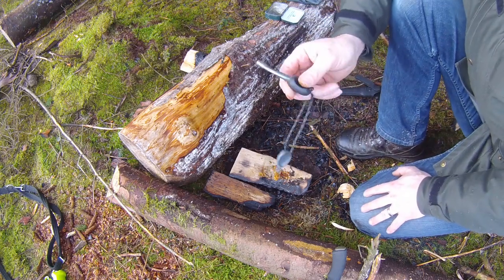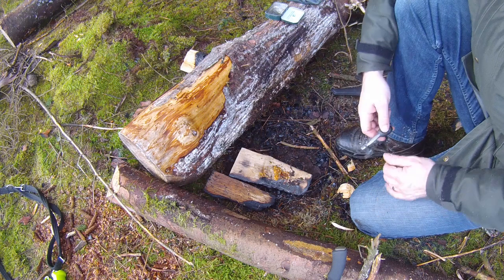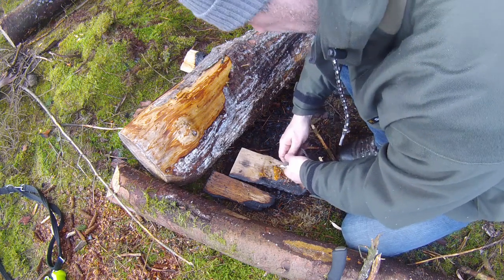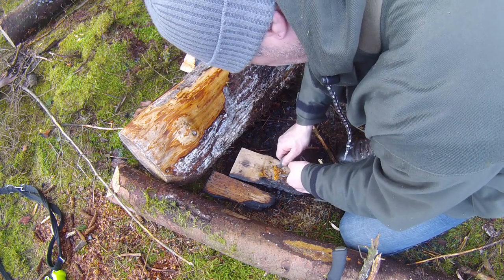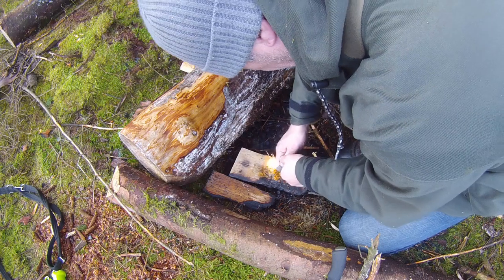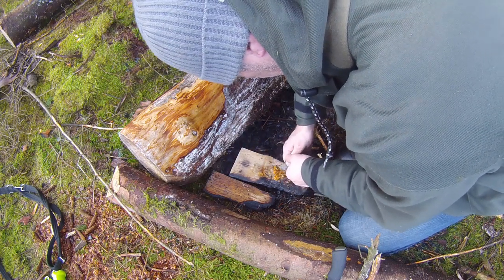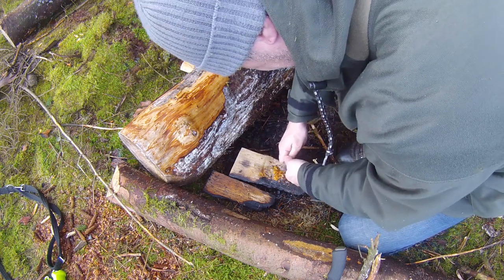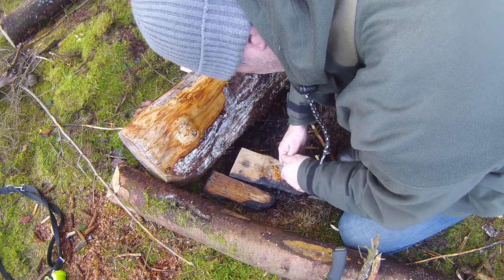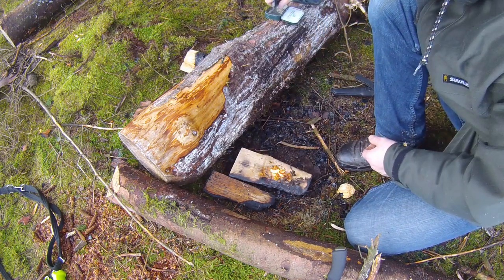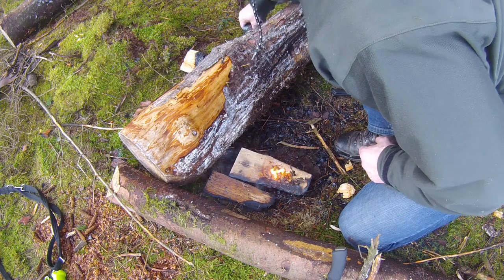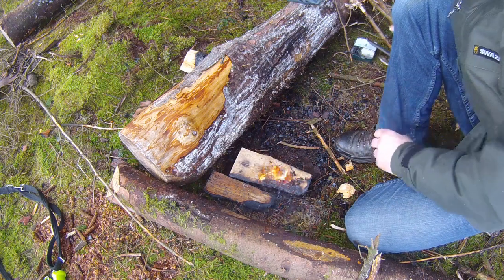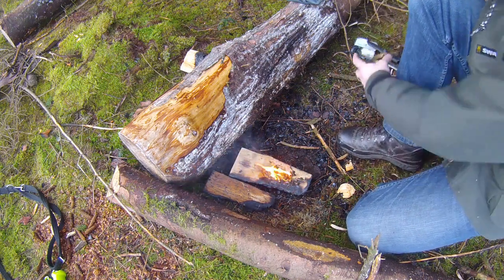You've all seen this ferro rod. This one's pretty well used, still works. Throw a shower of sparks down onto here. Let's uncover the powdery stuff again. Yeah, we've got a wee flame. Nope. A little bit more promising there. Oh dear, we dropped that. Always keep your stuff close by. Always relight the fire, and you'll always be able to find your knife.